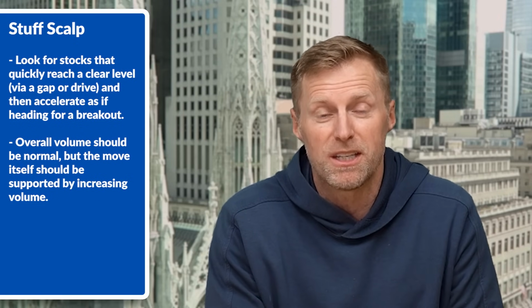The volume should be pretty normal, not super elevated, but as that move gets right into that key area, we should actually see this thrust of volume occur. And then we're going to identify the key levels where big players have been active before. We're going to use basic support and resistance areas. Then we're going to look for that clear and distinct movement into that area.